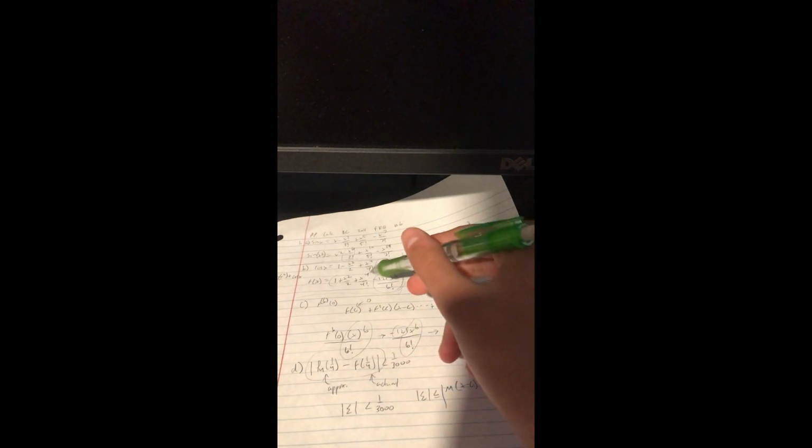So the Lagrange error bound says that the absolute value of E is less than or equal to the absolute value of M, I'll get back to that in a second, times x minus c to the degree that you're using plus 1. So you're using the fourth degree, so 4 plus 1 is 5, divided by n plus 1 factorial, which is 5 factorial.